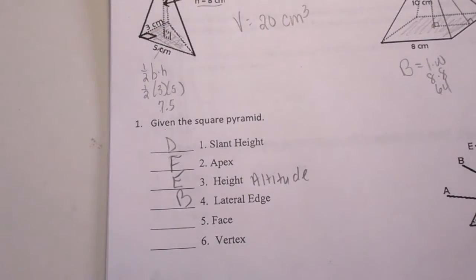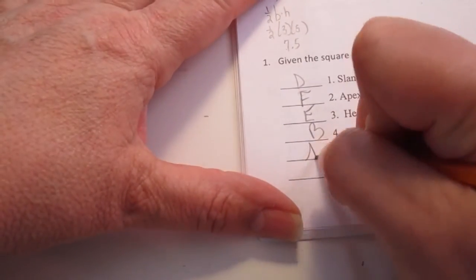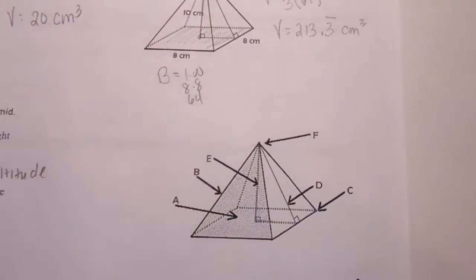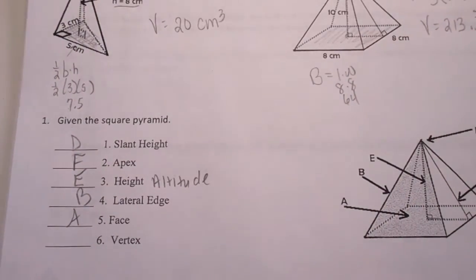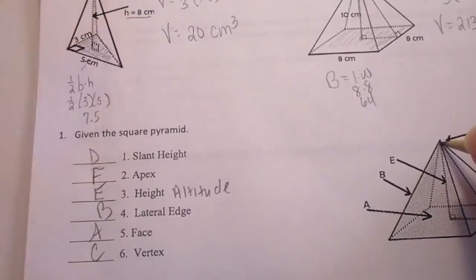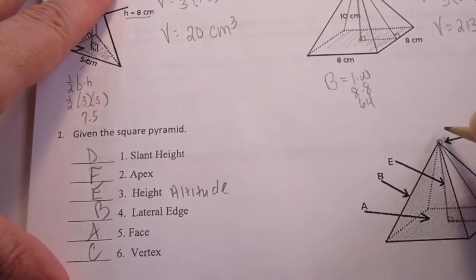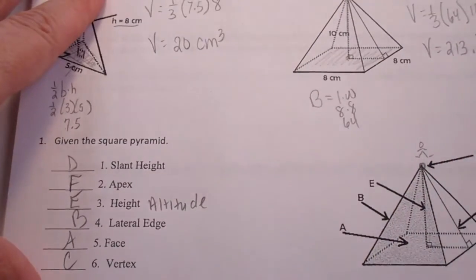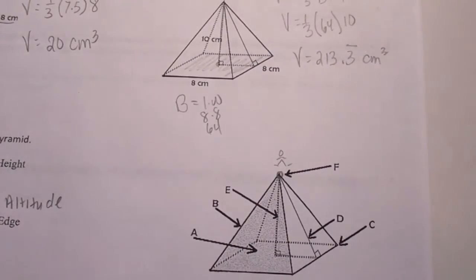Face, well, obviously we know what a face is. That is part A, this whole shaded in area right here. And then the vertex is C, and it could be any vertex. It could also be the apex, but that's a special name because it's at the top right here. Hey, look at me, I'm at the top of my pyramid. Okay, I want you to go over that vocabulary when you get a chance.